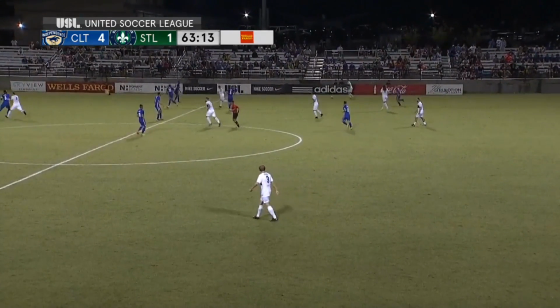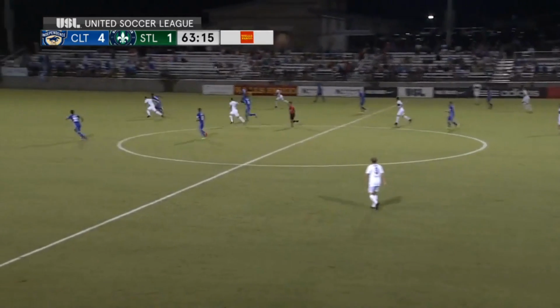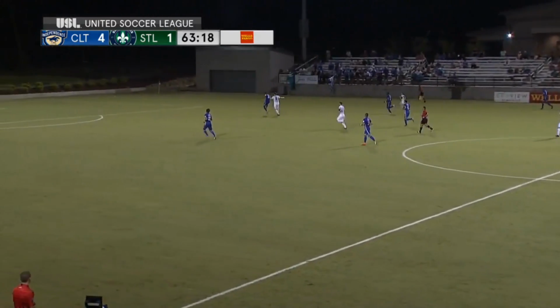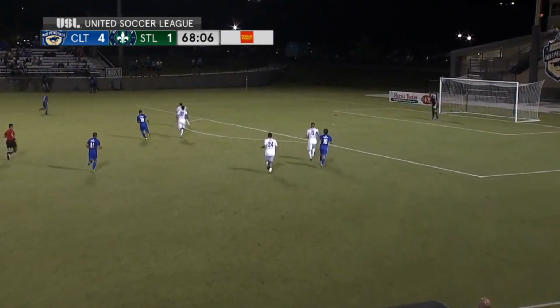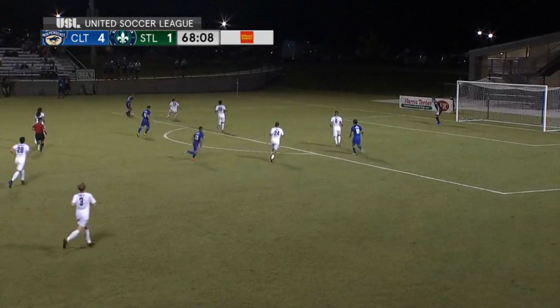This play, I get the ball. I just try to do a little curling ball in behind the defense. Maybe could hit that a little bit harder, or maybe get on a little bit same page with my attacker. Ball comes out wide to my guy. I do a good job just to hold him up.